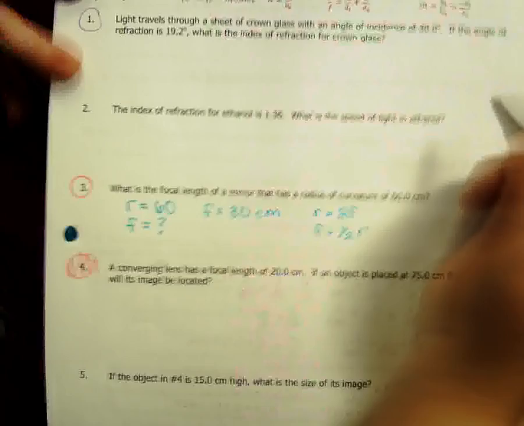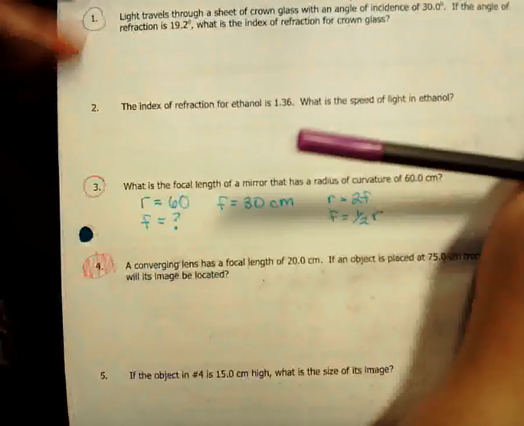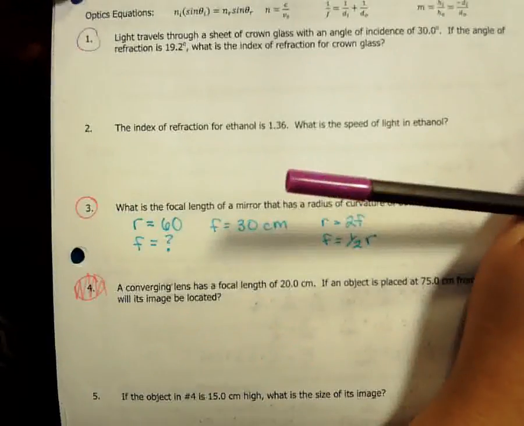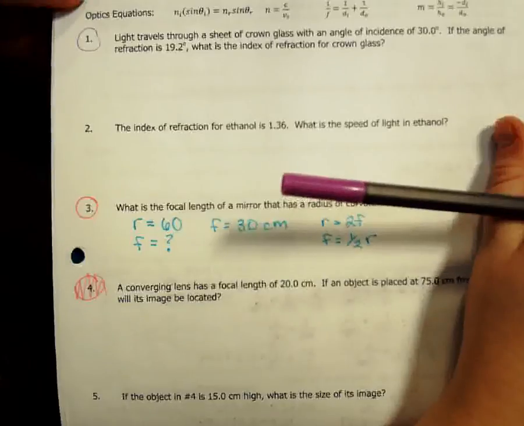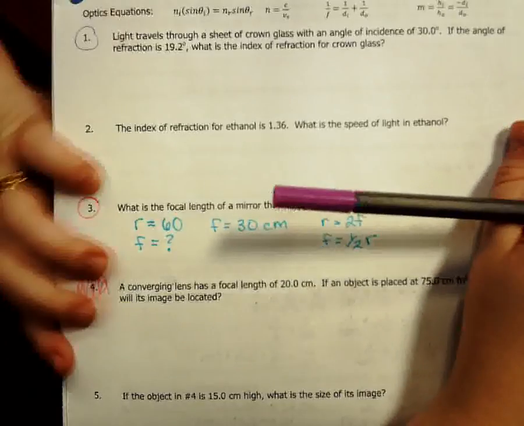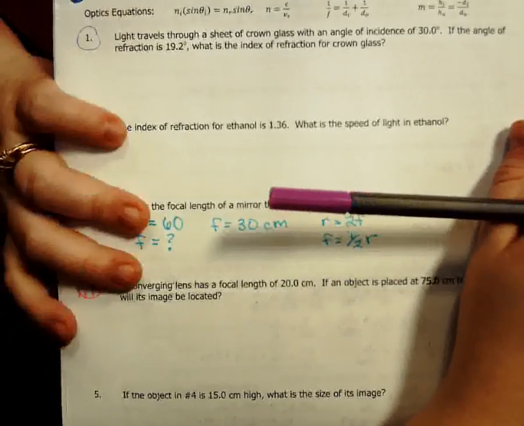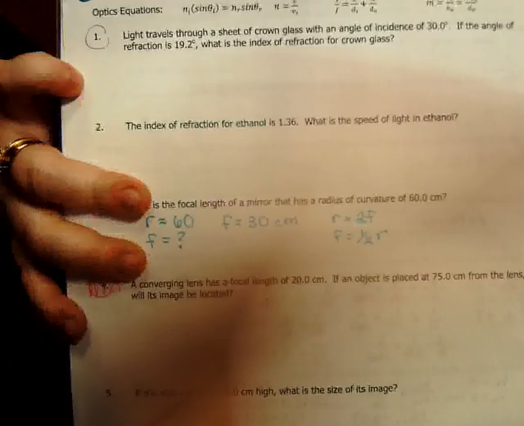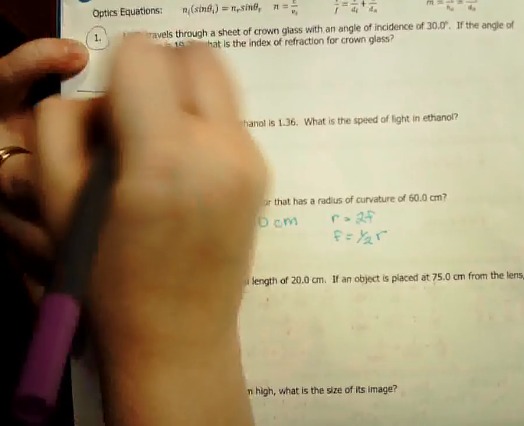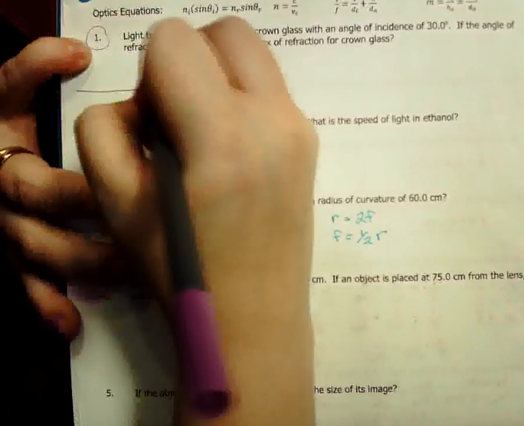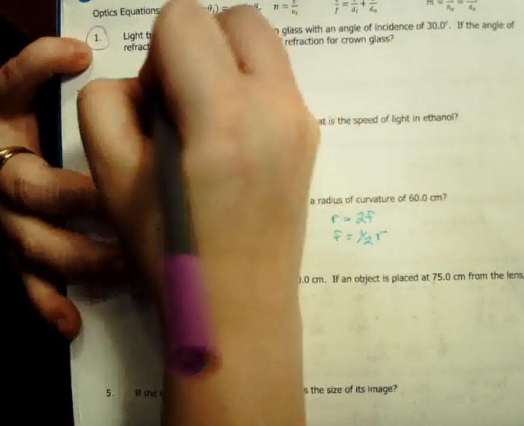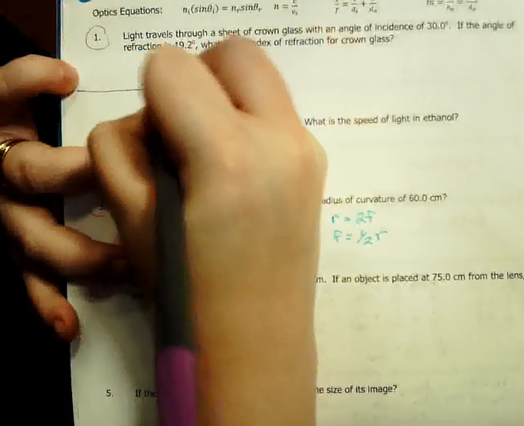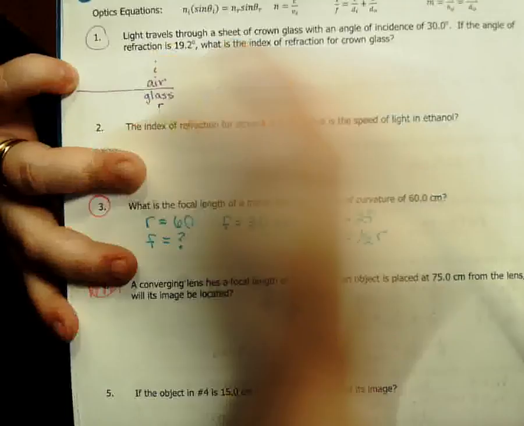This one says that light travels through a sheet of crown glass with an angle of incidence of 30 degrees. If the angle of refraction is 19.2, what is the index of refraction for crown glass? So, our setup here is the air, which is our principal medium, and the glass, which is our refractive medium.